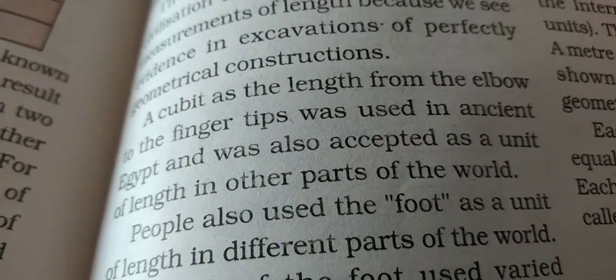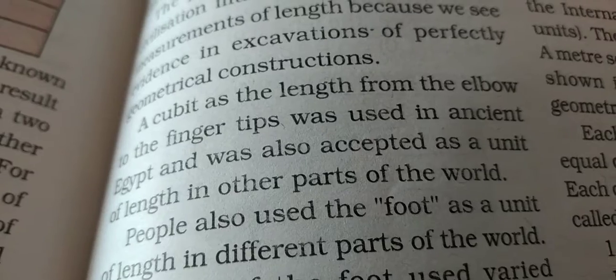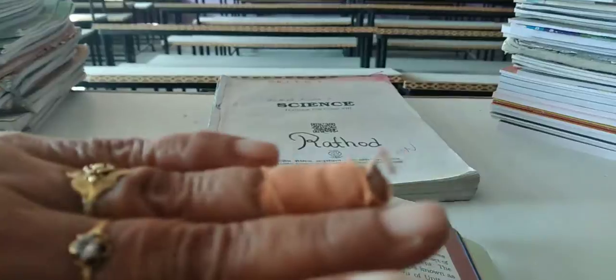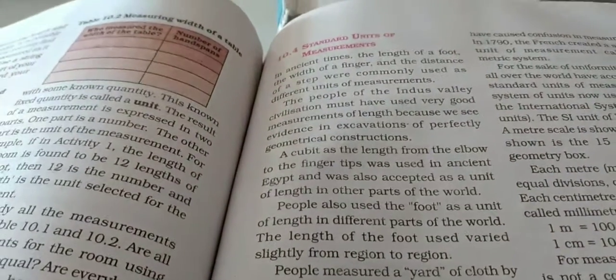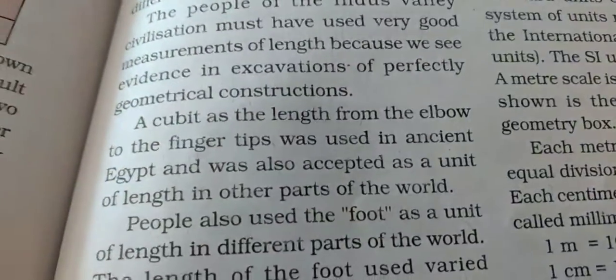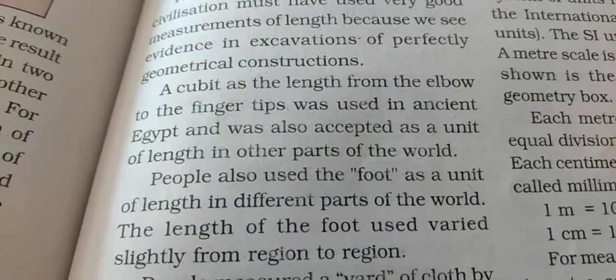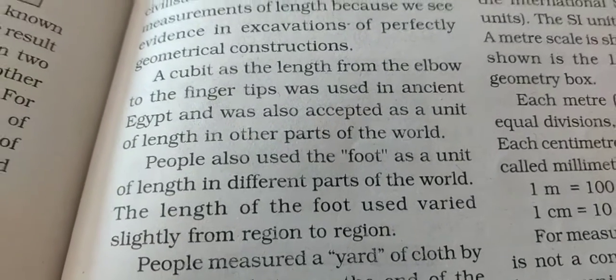What's a cubit? It is the length from elbow to the finger. This part, from elbow to the finger, this length is called a cubit. From here till here was considered a cubit, and in ancient Egypt it was being used and was also accepted in many parts of the world as a unit of length.